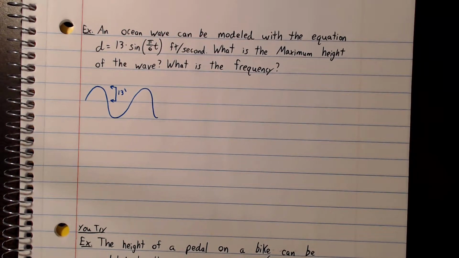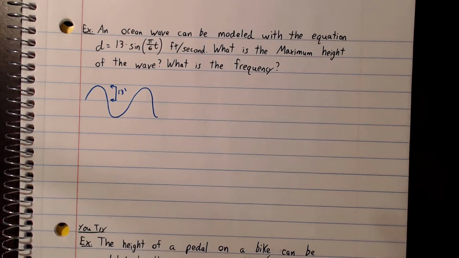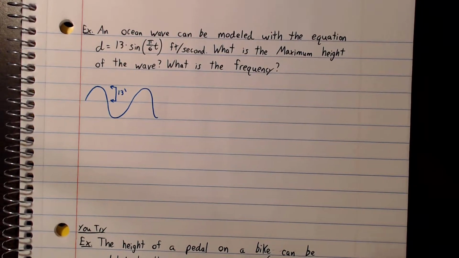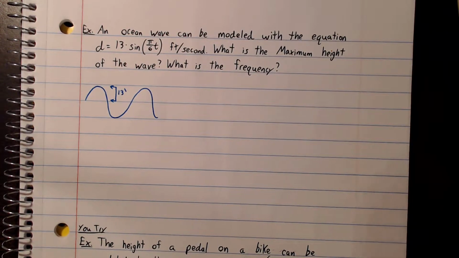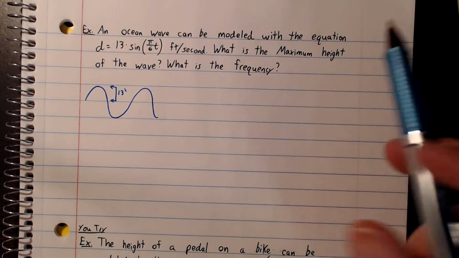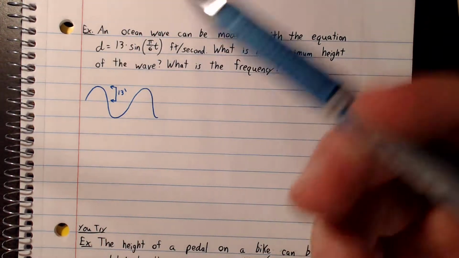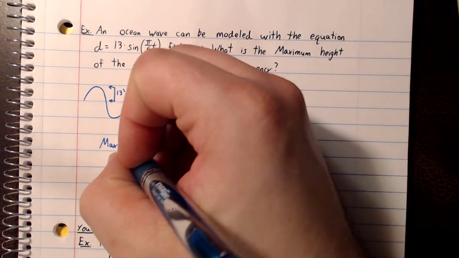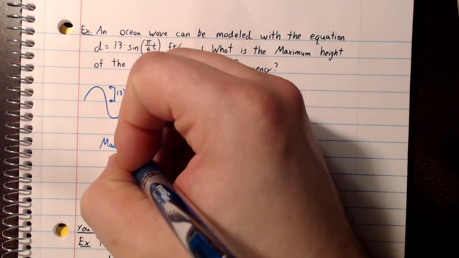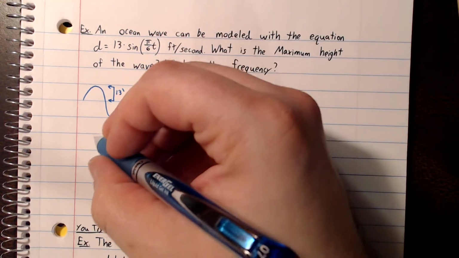That's actually not that bad. I mean, ocean waves can be that tall. People surf waves certainly that size, so this is realistic enough. What they want to know is the max height, which we got right here. That was from 13. So the max height, which is also max displacement, is 13 feet.